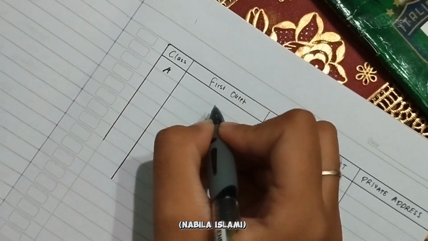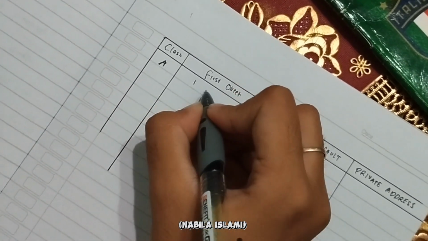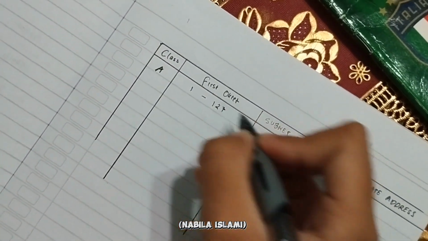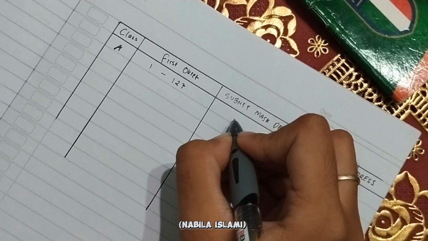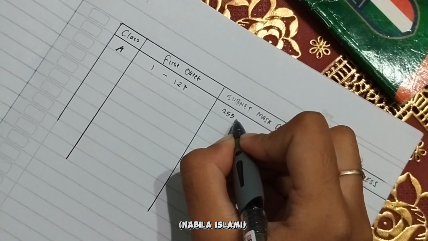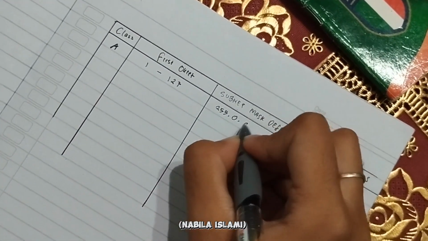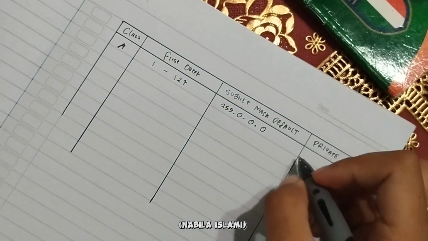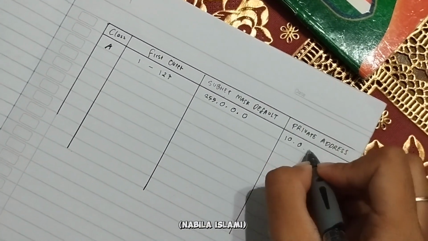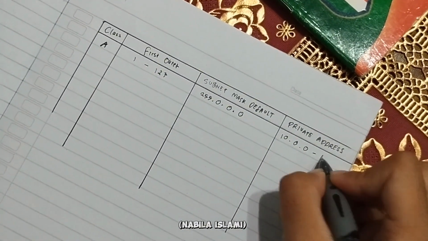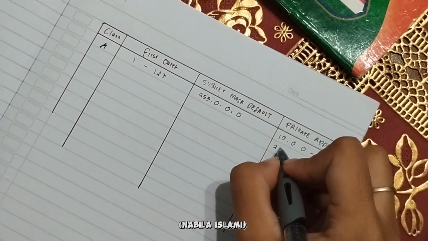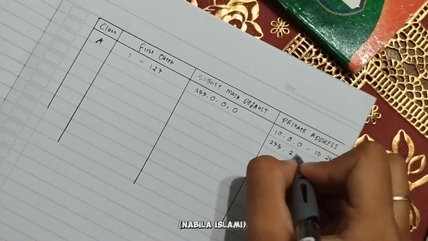Class A. First octet is 1 until 127, and subnet mask default 255.0.0.0, and private address is 10.0.0.0 until 10.255.255.255.